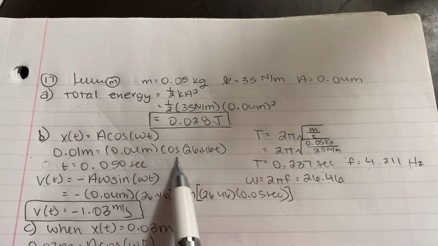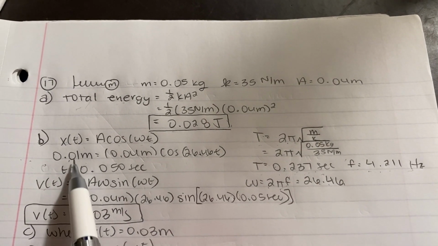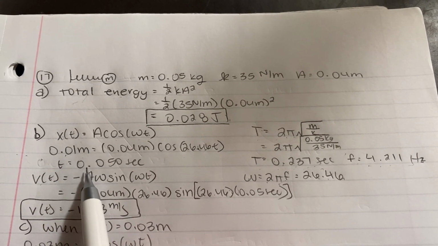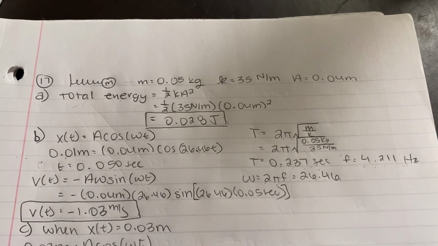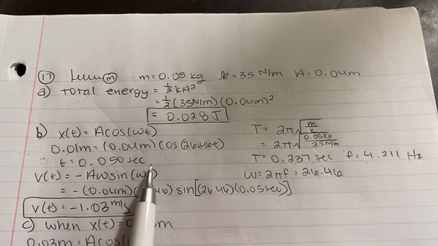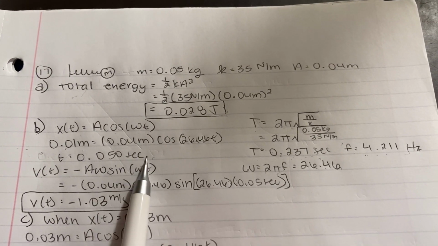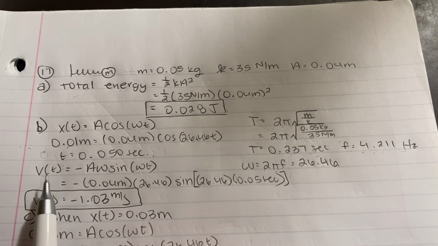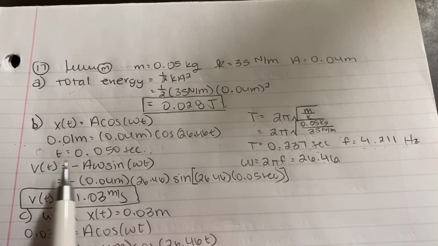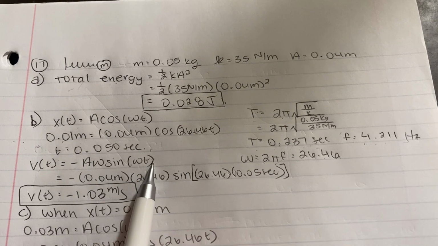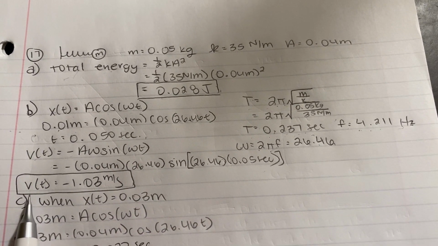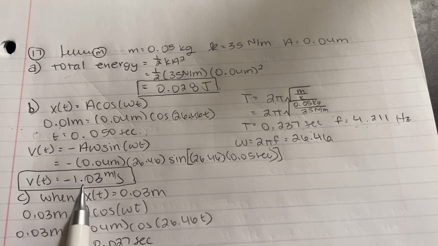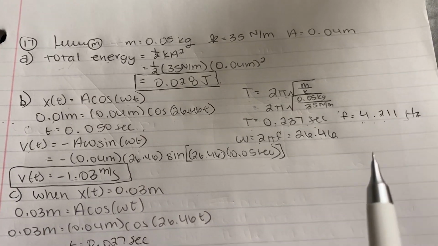So if we plug that into our equation, we know that the time it takes to get to 1 centimeter is going to be 0.050 seconds. So we plug that in to find the velocity at that time. We know that our velocity equation is negative Aω sine ωt. Again, plug everything in. Basically a lot of plug and chug in this problem. And you get that the velocity is going to be basically 1.03 meters per second.